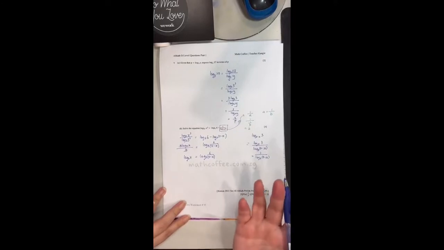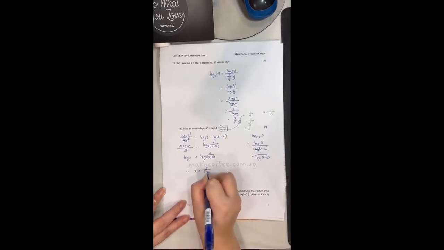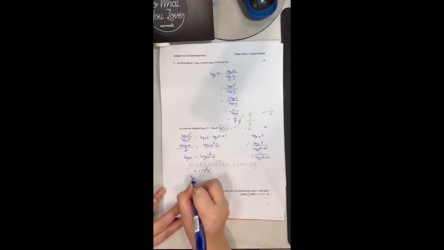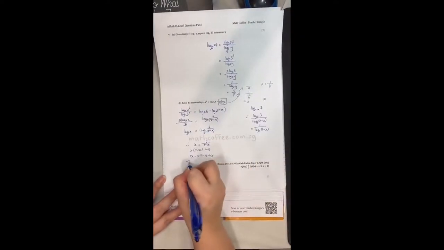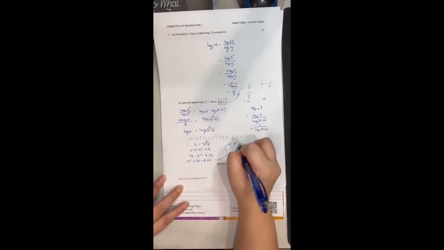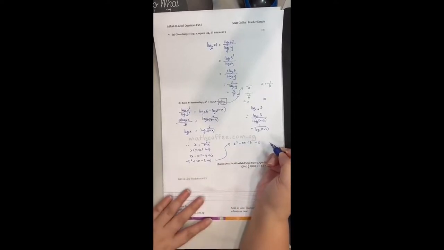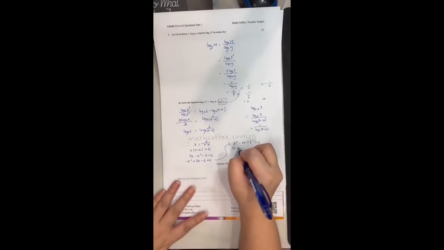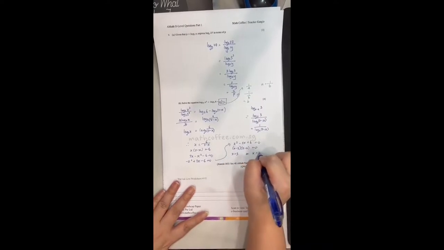So now both sides are a single logarithm already, so can remove the log base 3. Therefore, x equals 6 over 5 minus x. Cross multiply: x times 5 minus x equals 6. 5x minus x squared minus 6 equals 0. Okay, minus x squared plus 5x minus 6 equals 0, so x squared minus 5x plus 6 equals 0. Factorize this using the cross method. So we have x minus 3, x minus 2 equals 0, x equals 3 or x equals 2. Done.